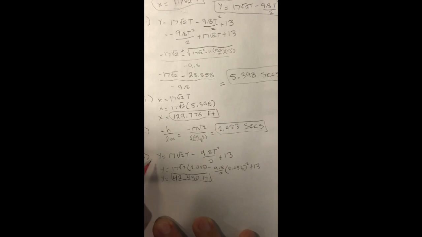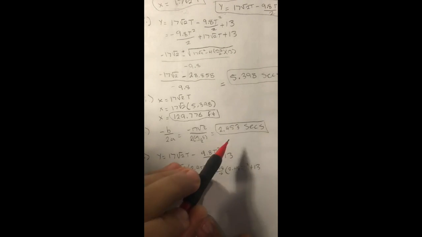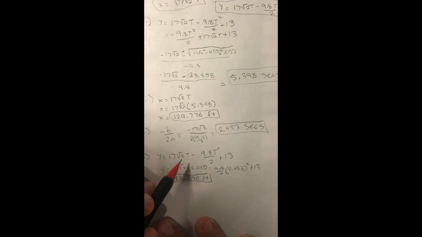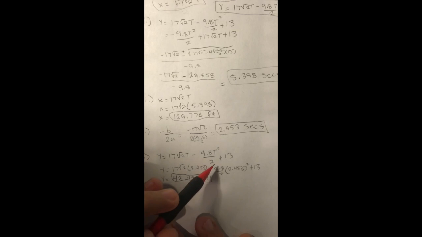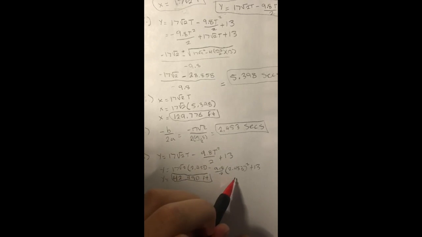Then, to determine the maximum height, you plug this in for your t. So you get y equals 17 radical 2 times 2.453 minus 9.8 over 2 times 2.453 squared plus 13. This equals 42.49 feet, which is the y-coordinate of the maximum, and that is how we find the maximum height reached by the cannonball. Thank you.